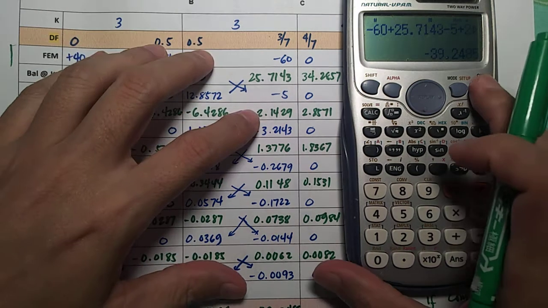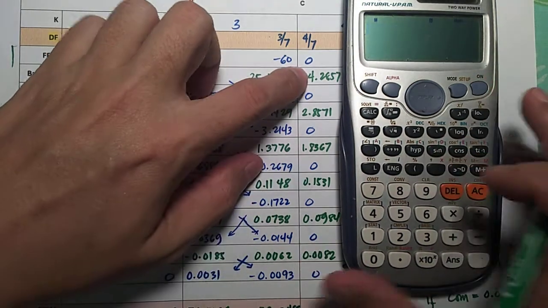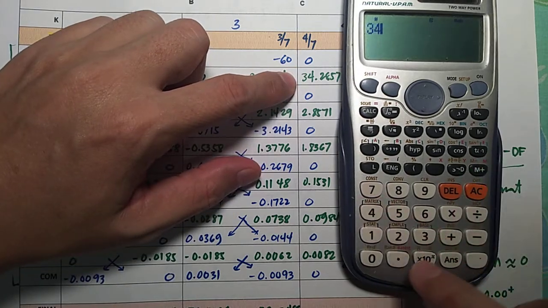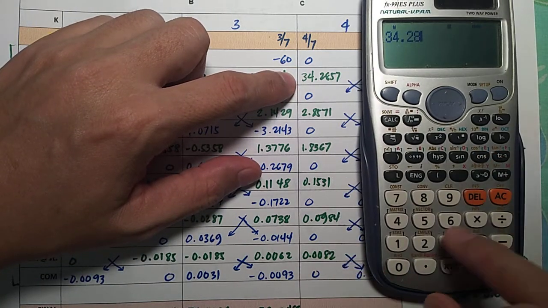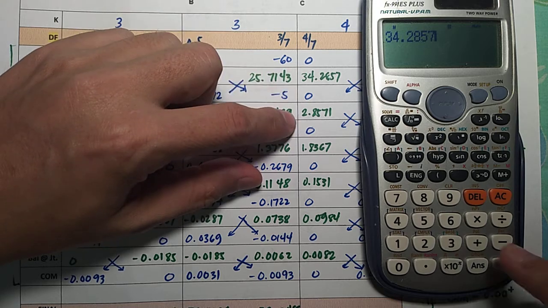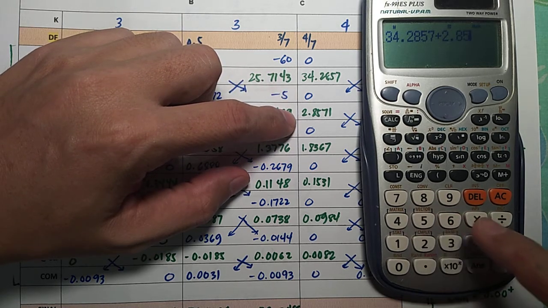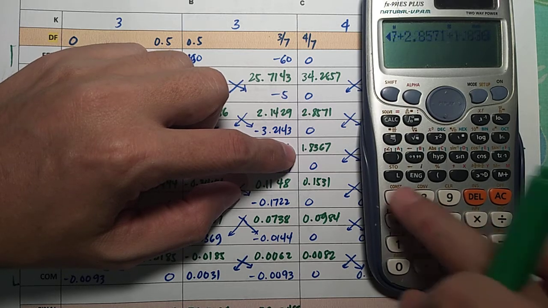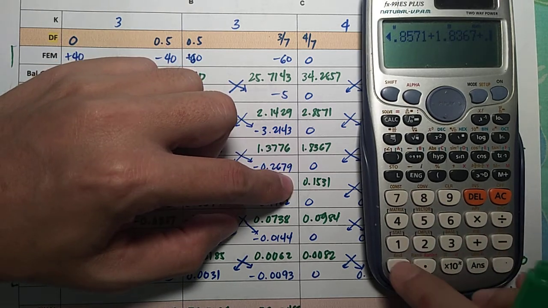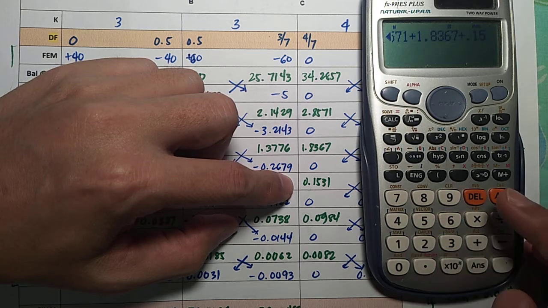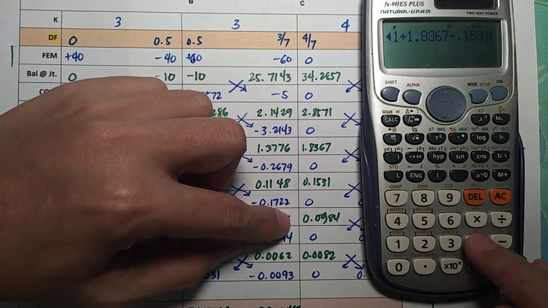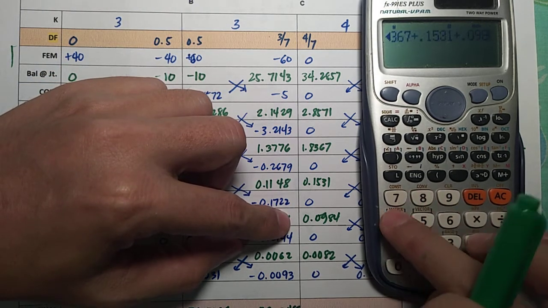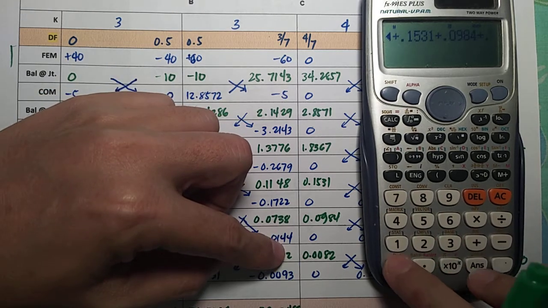Then on this side, 34.2857 plus 2.8571 plus 1.8367 plus 0.1531 plus 0.0984 plus 0.0082.